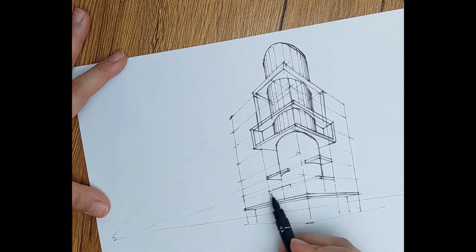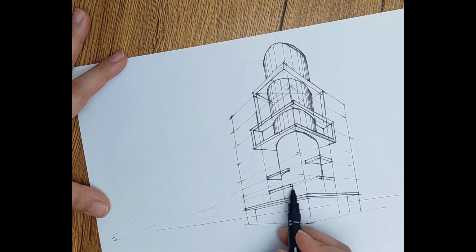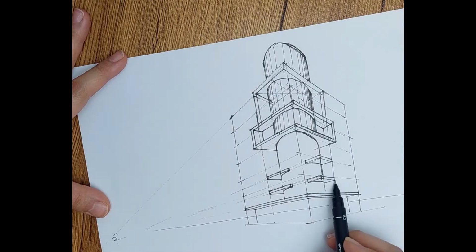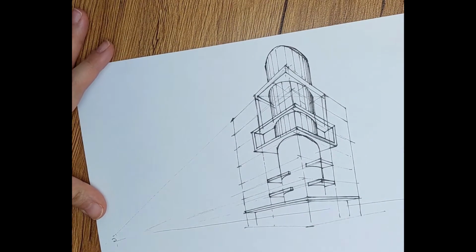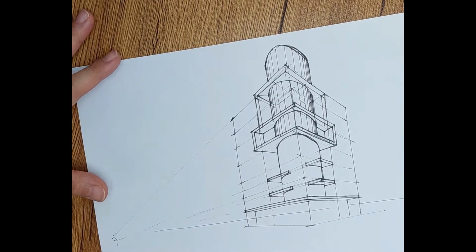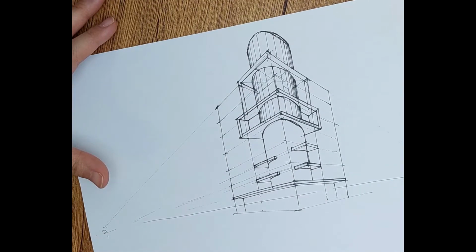If you get confused, you can draw a simple plan, the top view of the form, to see which lines are parallel when you're drawing the 3D form in perspective drawing.